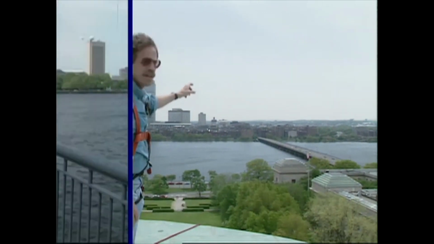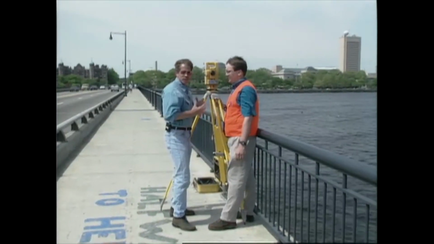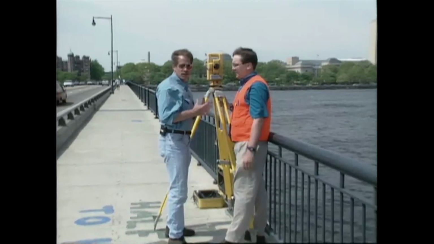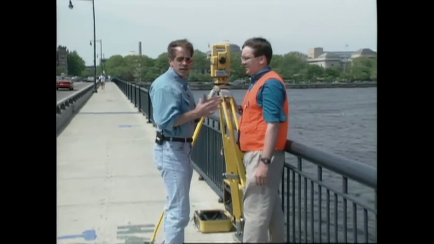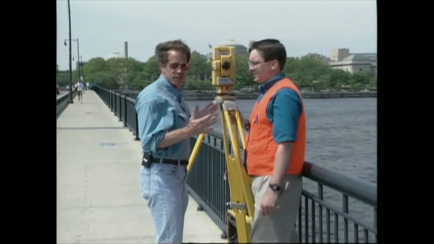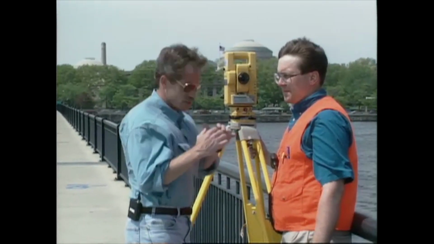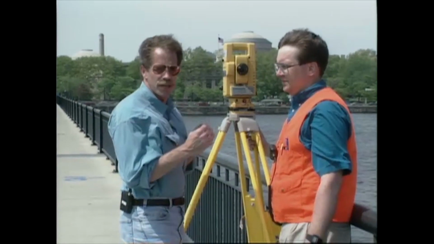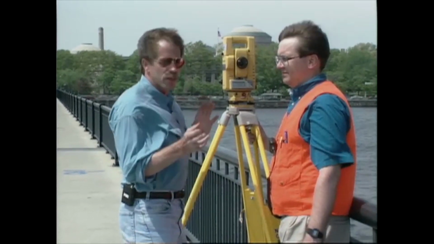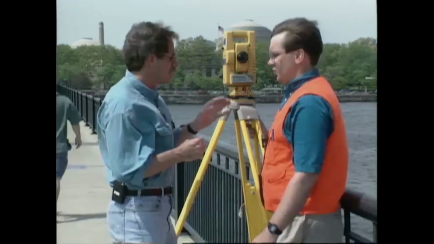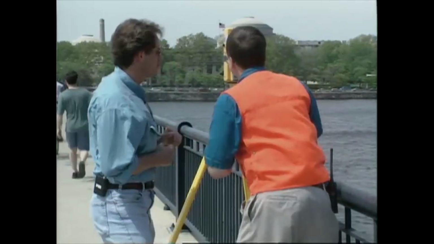Well, when we had Ken here, I couldn't resist asking him to come out to the Harvard Bridge to see how long the bridge is in feet, to compare that with Smoot's. Because the bridge is curved, we actually had to set up the station in the middle of the bridge, and we put prisms on both ends. So, Ken, why don't you go ahead and see if you can measure the first prism.